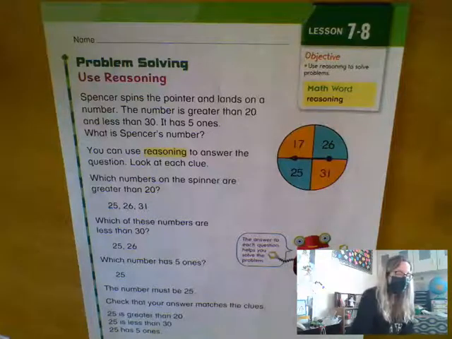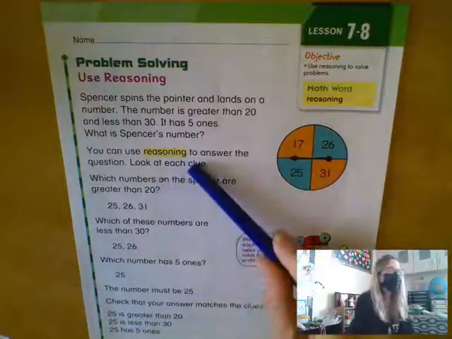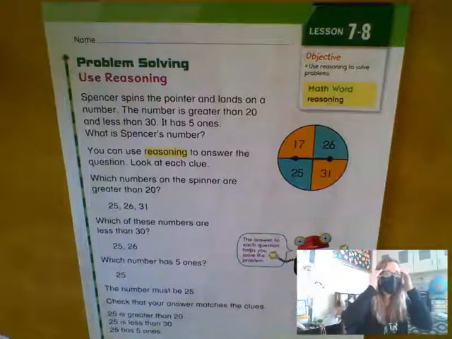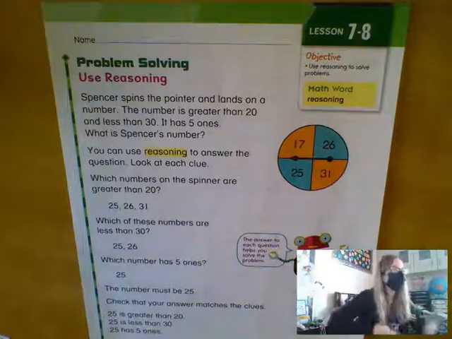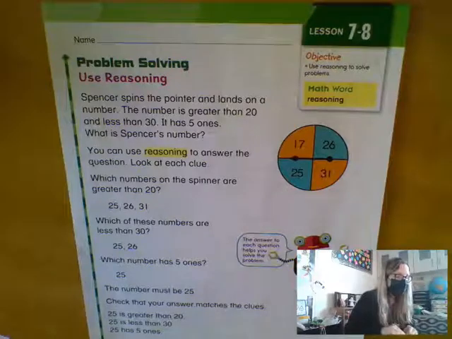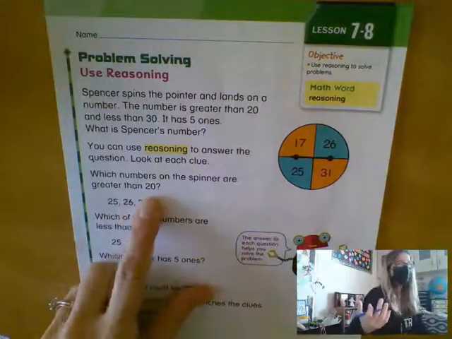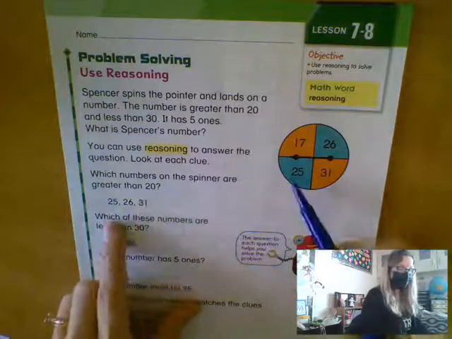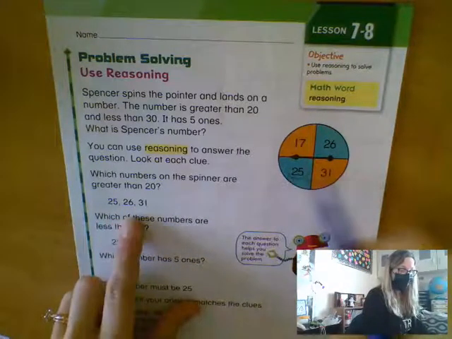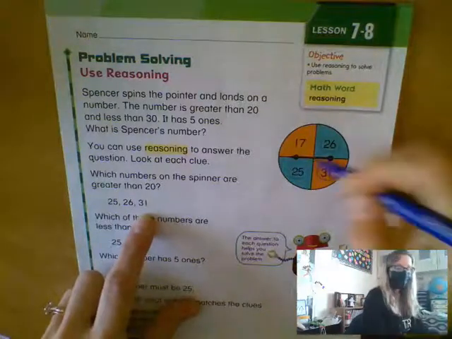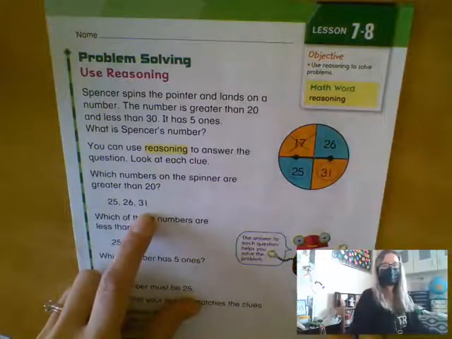So let's look at the numbers here and use our reasoning to answer the question. Reasoning is when we take what we know and we use it to solve the equation. So it says, which numbers on the spinner are greater than 20? 25 is greater, 26 is greater, and 31 is greater. So it can't be 17, okay?